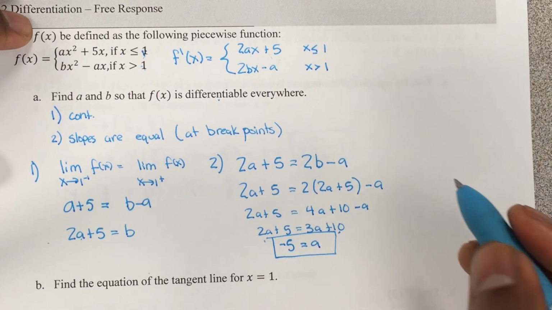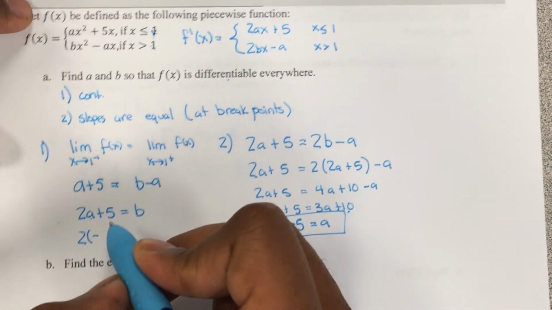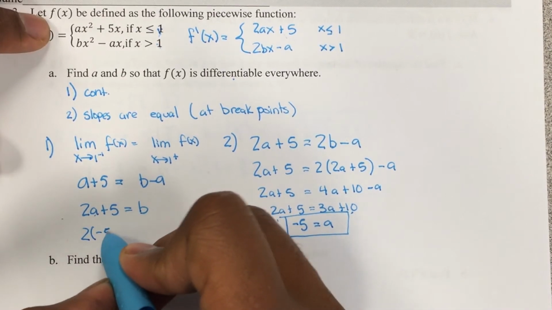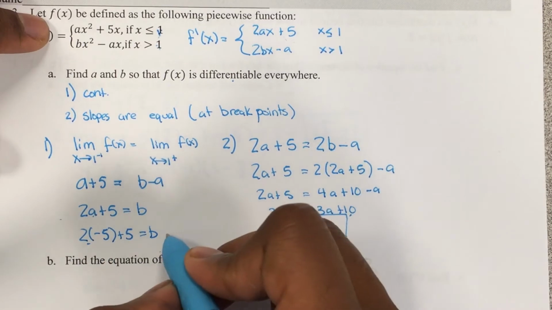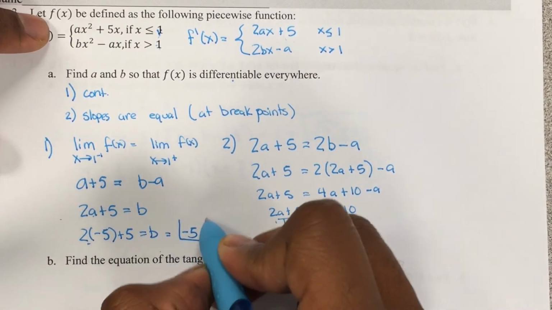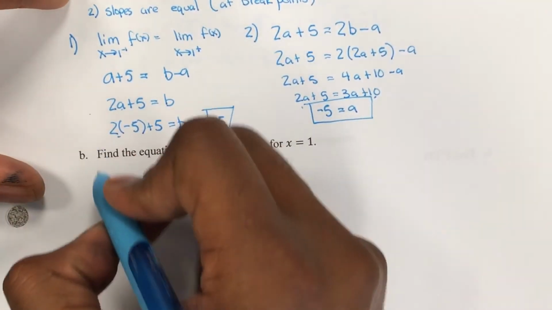And if we combine two steps by subtracting 10 and subtracting 2a, we get negative 5 equals a. So since a is negative 5, we can go over here and find b. So we get 2 times negative 5 plus 5 equals b. Negative 10 plus 5 is negative 5, so b is also negative 5. To write the equation of the tangent line, we can go back. First, we can rewrite f of x.